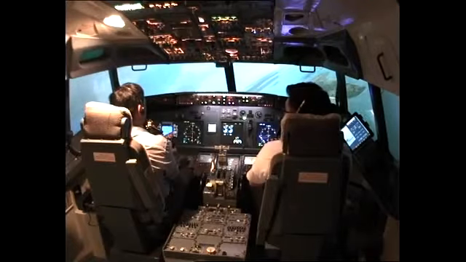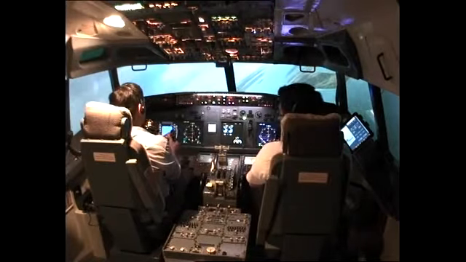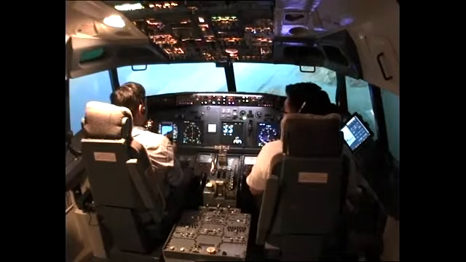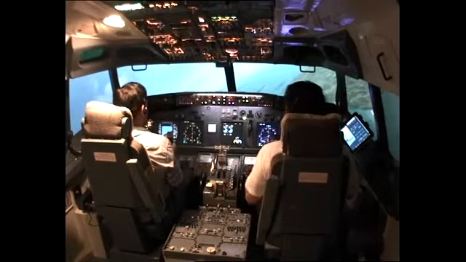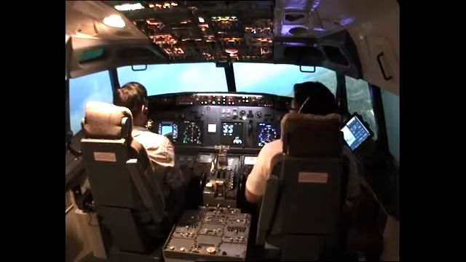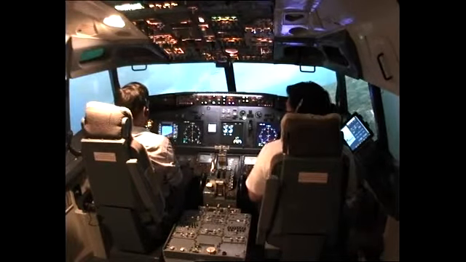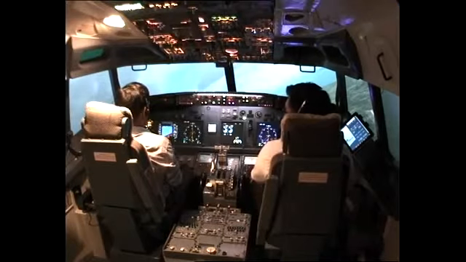Okay, hold it there. Hold it at 10 degrees, please. Pull back. Hold at 10 degrees to continue climbing. Okay. Yep. More pressure. You need more. As the power increases, the controls will be more stiff. You need more pressure. So if you want to trim, you can trim. Okay.